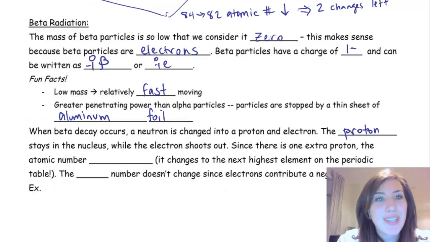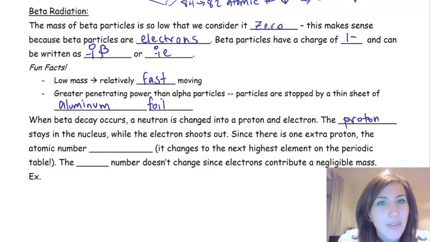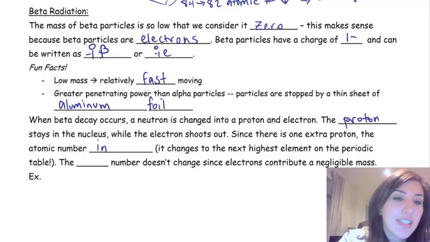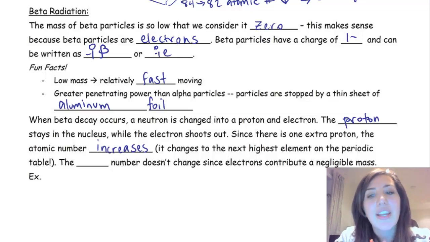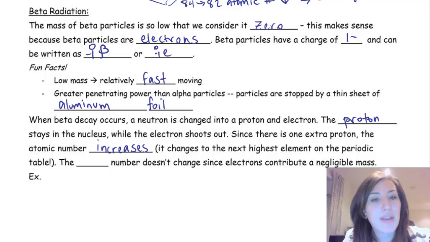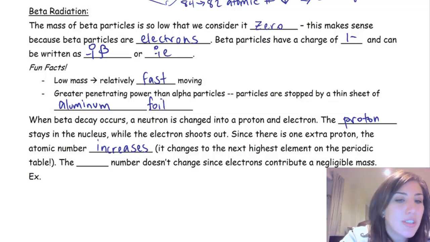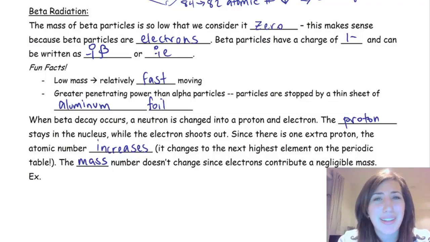So what is going to happen to the atomic number? Think, if you have another proton, is it going to go up or down? If you said increases, it goes up. I'm very pleased. So the atomic number increases because we have another proton, so it changes to a higher element on the periodic table, one number up. The mass number does not change, however, because protons and neutrons are about the same, and losing an electron is like losing no mass, so no big deal.